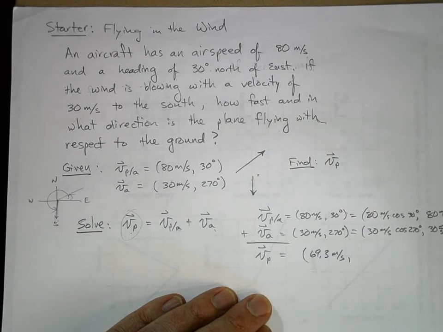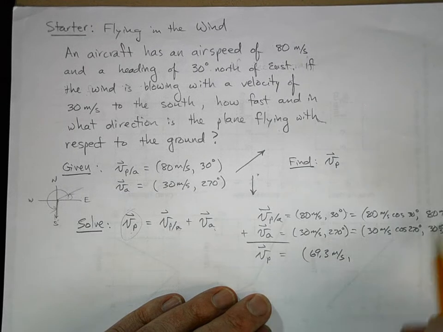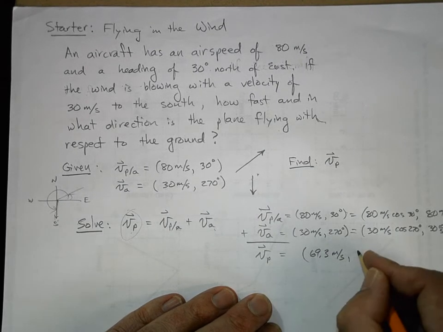And then 80 times the sine of 30. And if you have memorized, you know it's going to be 40, because the sine of 30 degrees is 1/2.